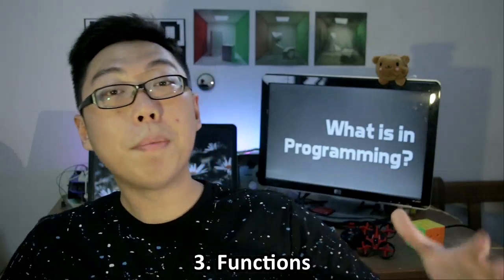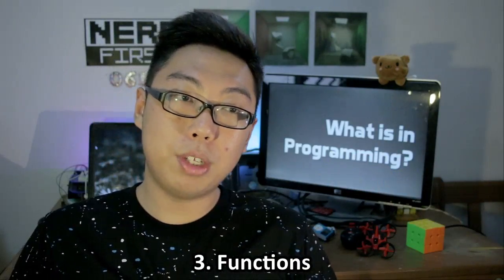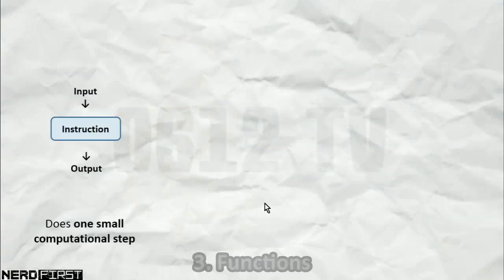Of course, there are other things that are available as well, and these are things you want to look at when you are slightly more familiar with the basics that we've just talked about. Firstly are functions. When your program gets bigger, functions are a good way to group a bunch of code together. Remember how we said earlier on that an instruction was basically like a mini program because it takes in some input and produces some output?